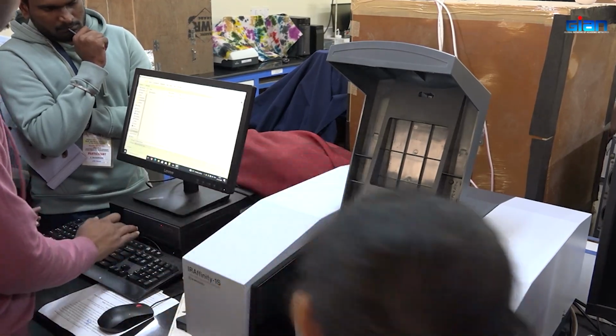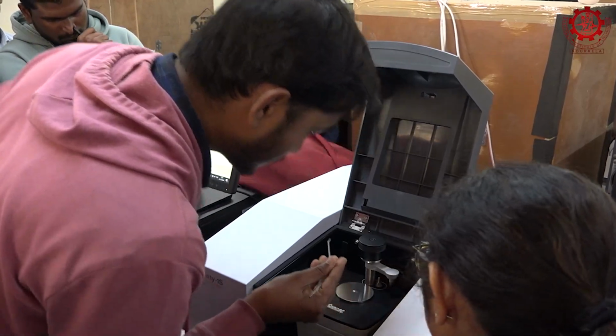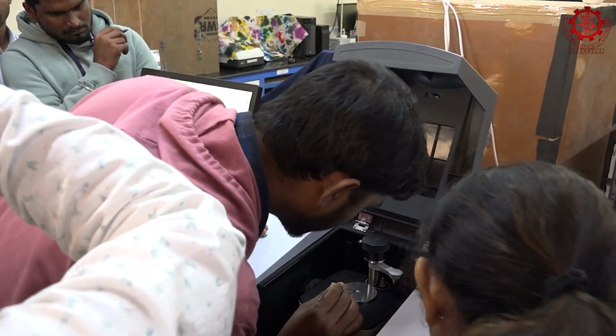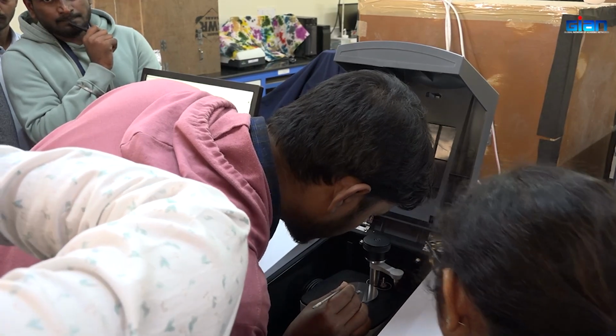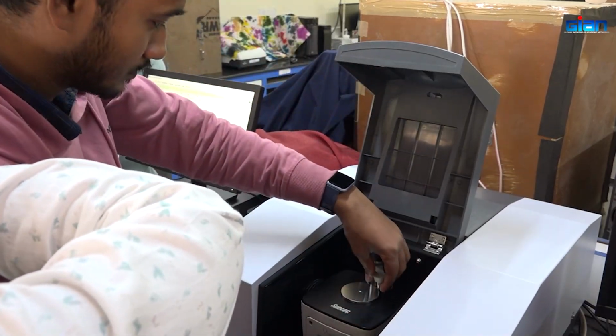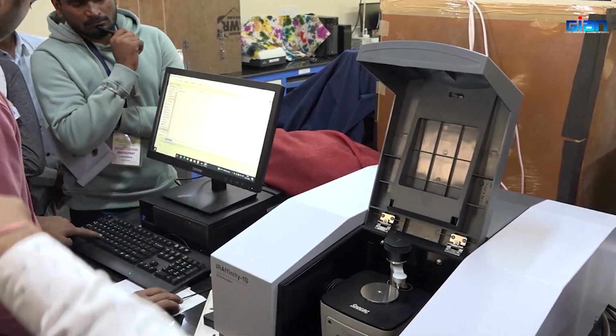So, we can clean it afterwards. There is a very small point. Try to put your solid on top of it, because if you put it everywhere except that, you will not have a good spectrum.